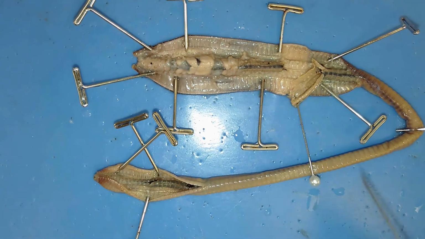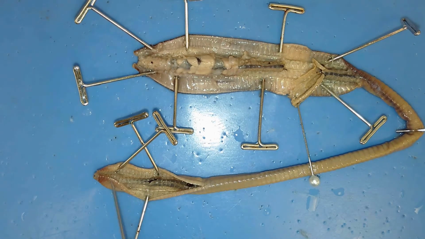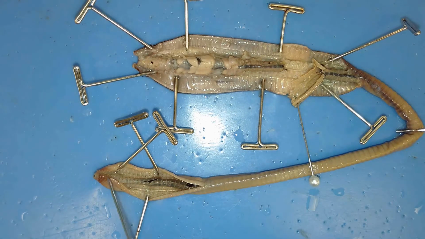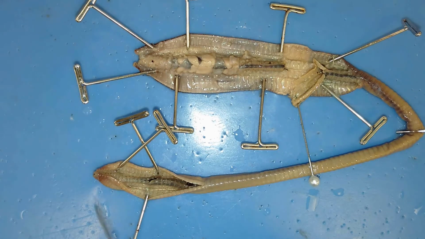I've dissected a little bit of the posterior end close to the anus, just so you can see that this intestine runs all the way down the length of the body, all the way up to the anus. So it's trying to glean as much nutrients as possible from this soil or this decaying matter.